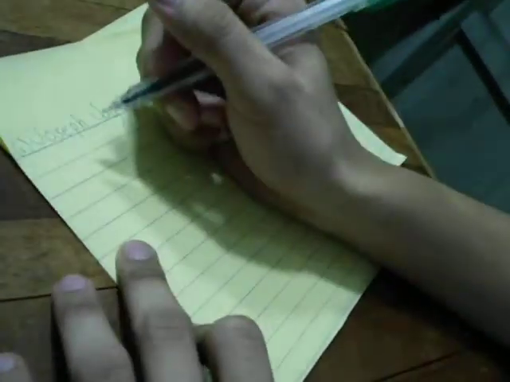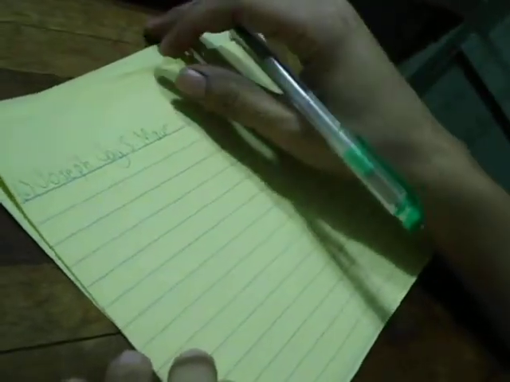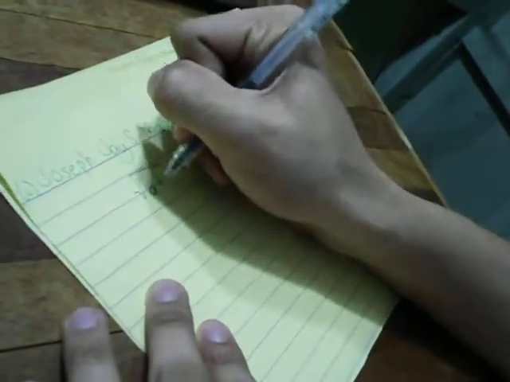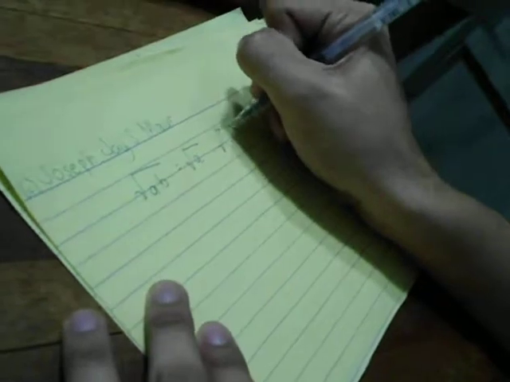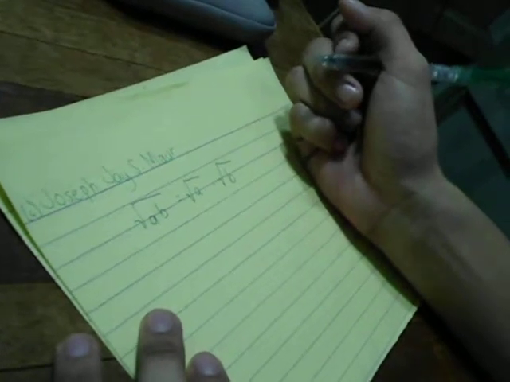So, in example number 2, the justification for taking out the square root of 9 is in the theorem: the square root of AB is equal to the square root of A times the square root of B. The square root of a product is equal to the product of the square roots of each factor.